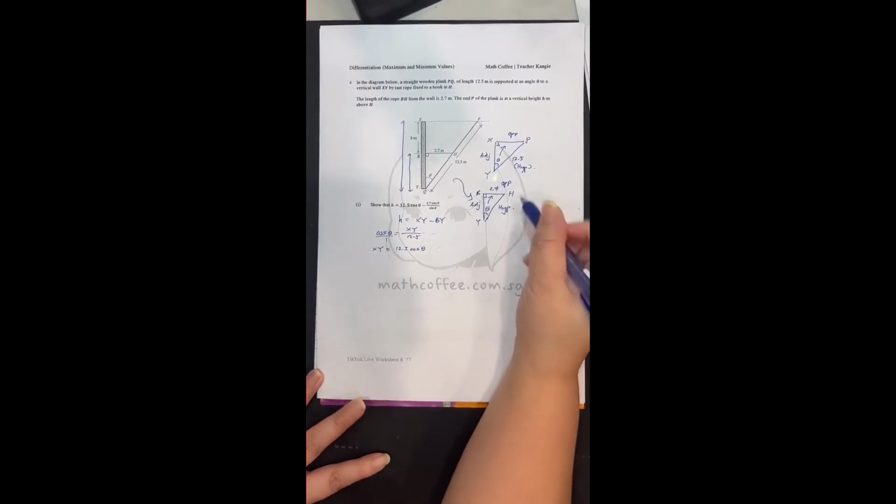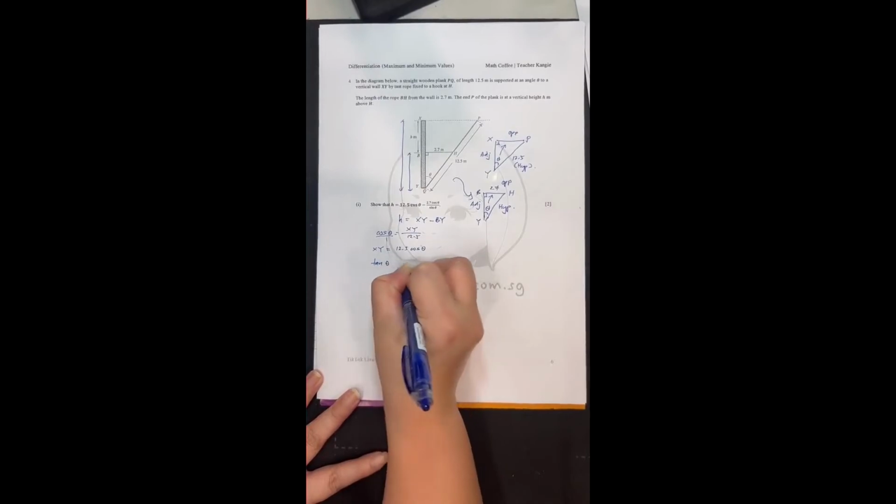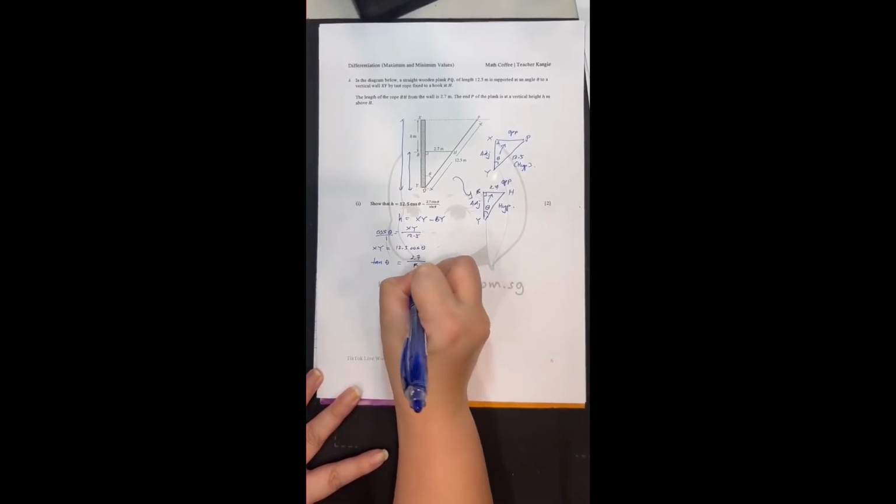Okay, let's continue. Over here, I'm going to use tangent, right? So let's form it. Tangent theta will be equal to 2.7 over BY.